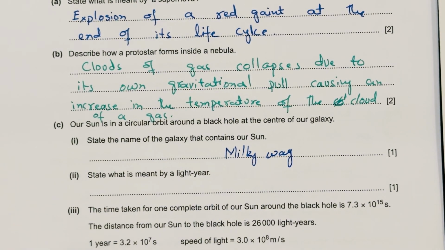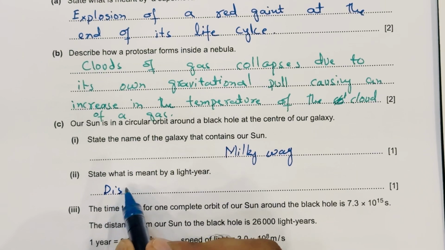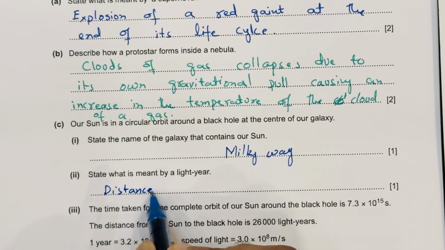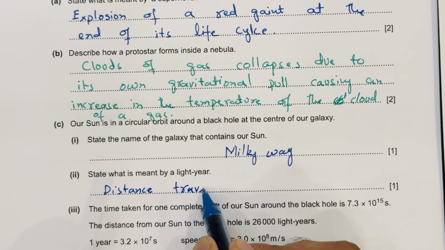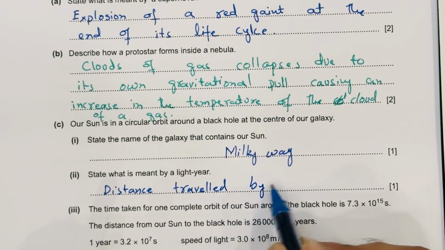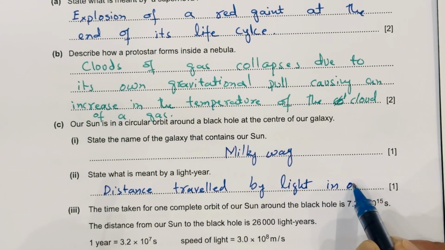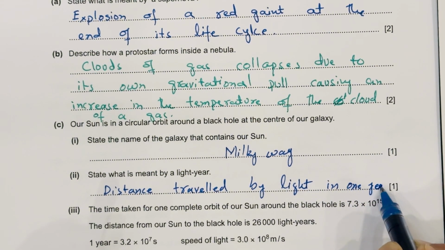State what is meant by a light year. Distance traveled by light in 1 year. So we're going to write that distance traveled by light in 1 year.